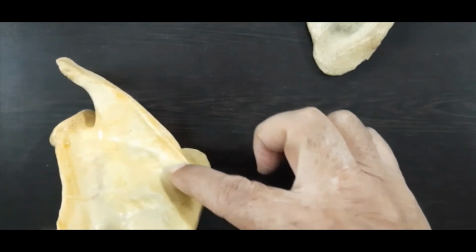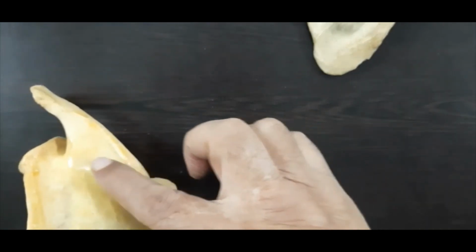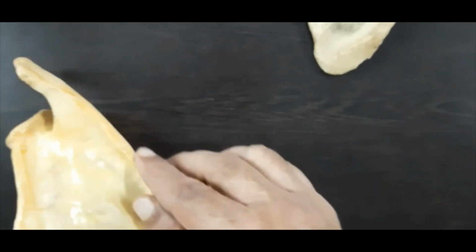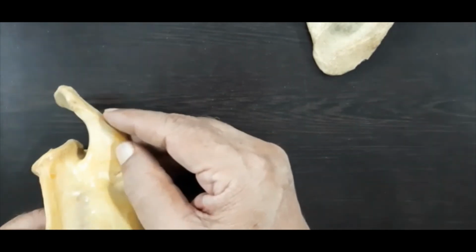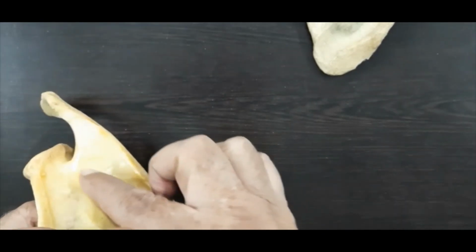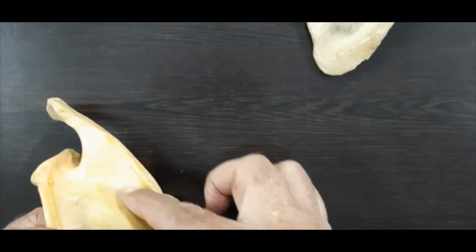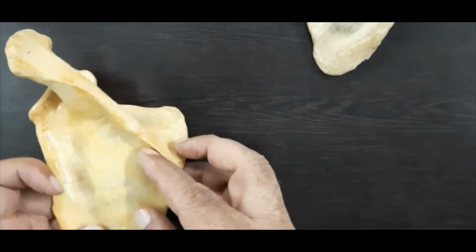This triangular bony process has borders and surfaces. This is the anterior border, or ventral border, which is attached to the dorsal surface of the bone. So this is the attached border.